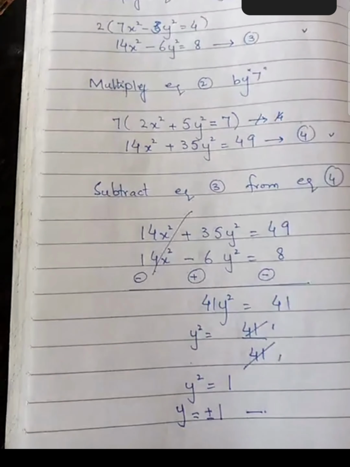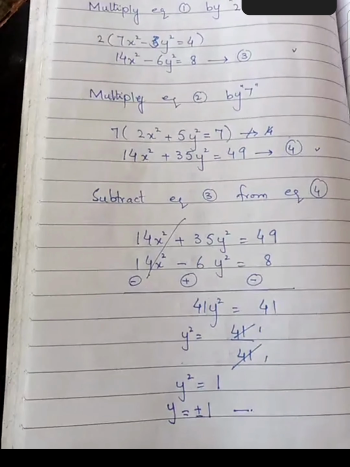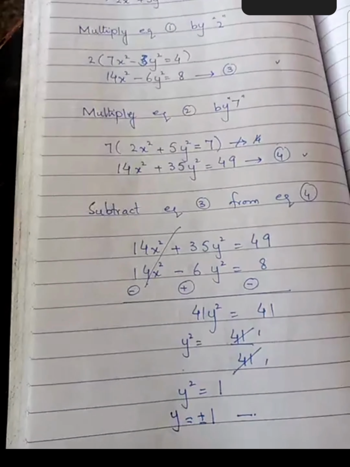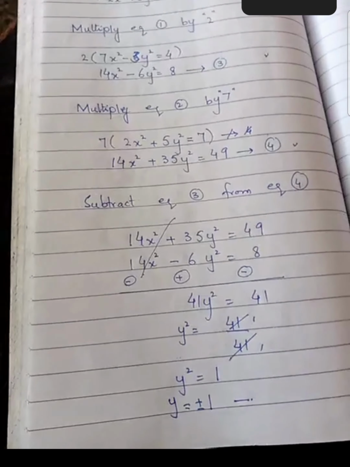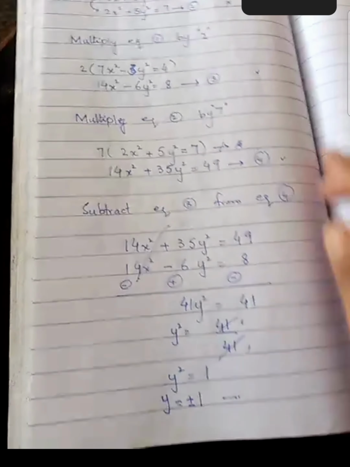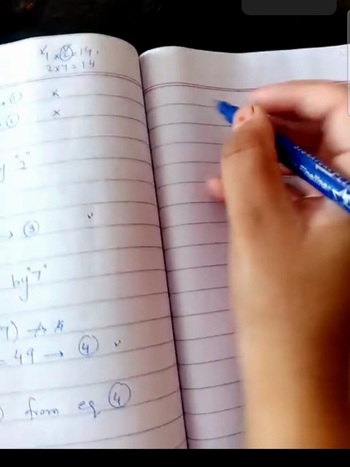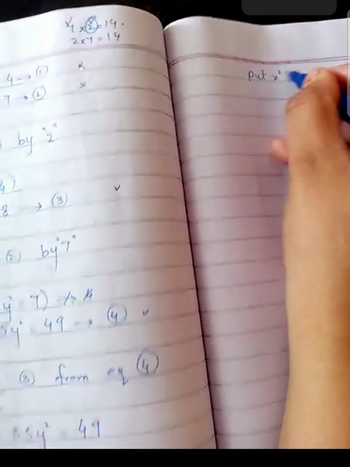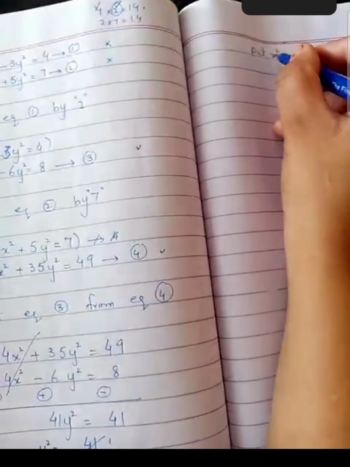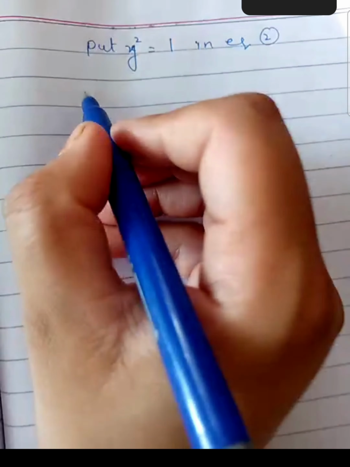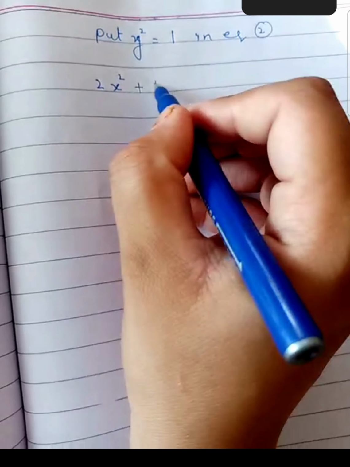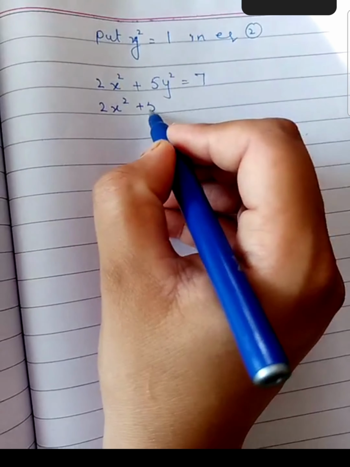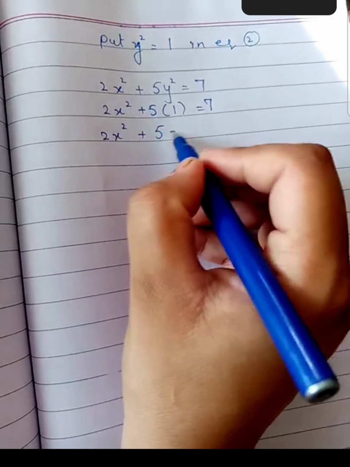Now what equation will you use, 1, 2, 3 or 4, to get the answer of x? Whatever equation you use. You want to use 2? Okay, fine. Then you will put y square is equals to 1 in equation number 2. Equation number 2 was 2x square plus 5y square is equals to 7. So it is 2 times x square plus 5 times 1 is equals to 7. 2x square plus 5 is equals to 7.